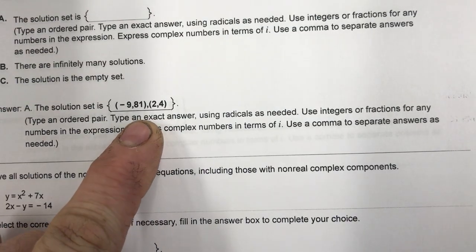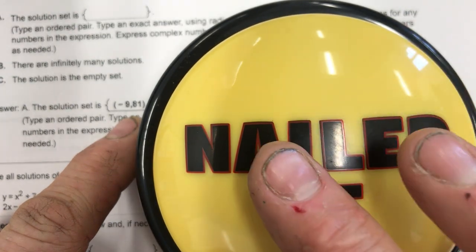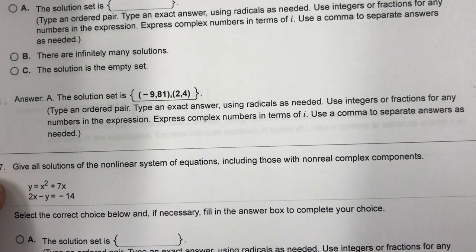And look at there, bud. It has been nailed. 17.